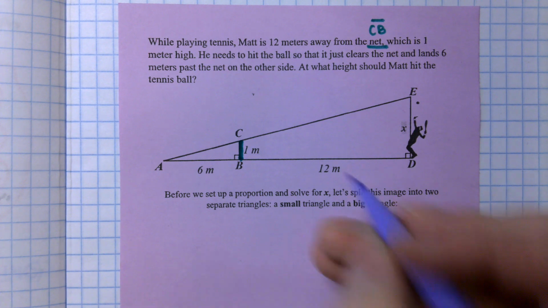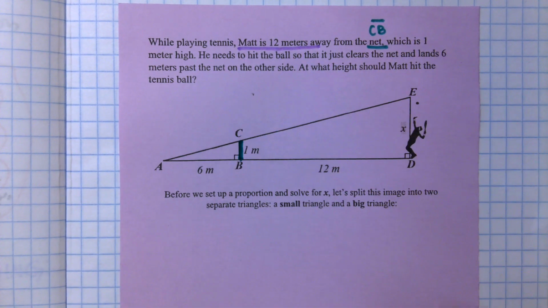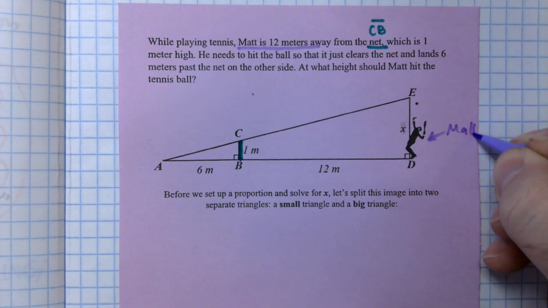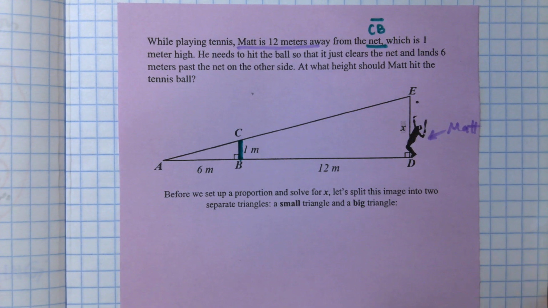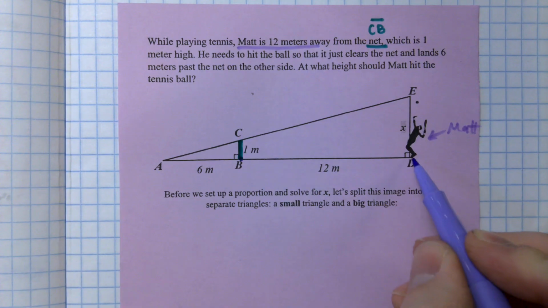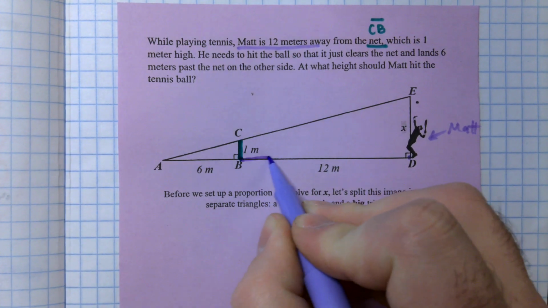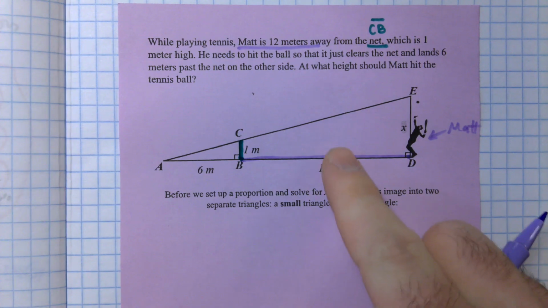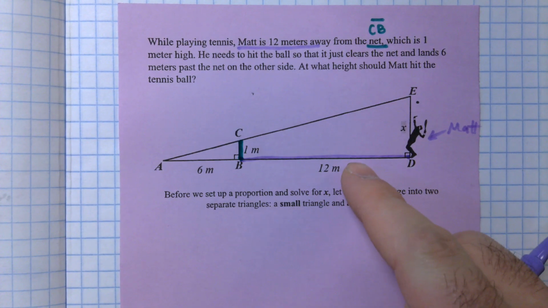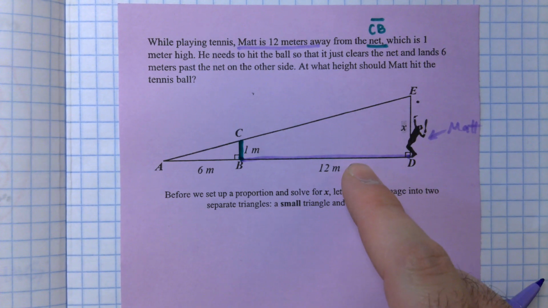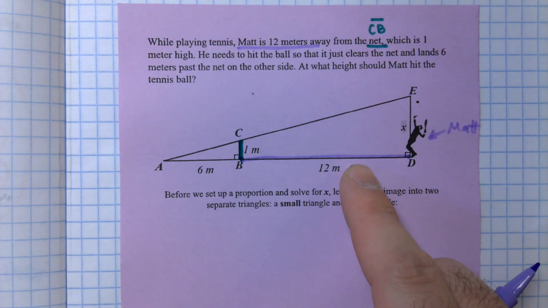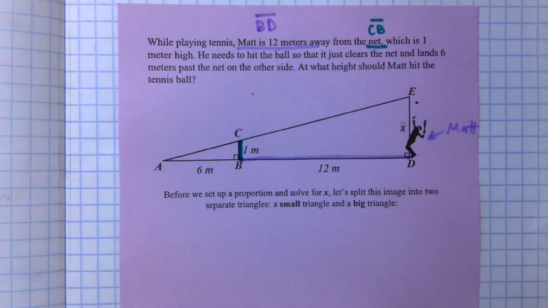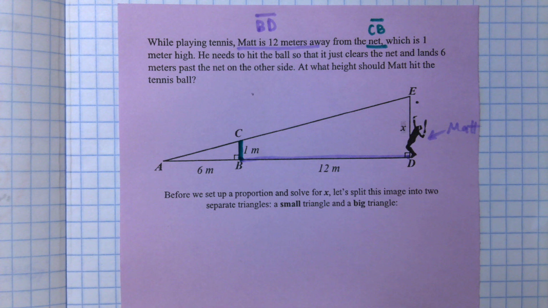Matt is 12 meters away from the net. So this is Matt. And the distance between the net and him is 12 meters. What name can we give this purple segment based on the points that it starts and ends at? Yeah, Xavier? BD. Right?